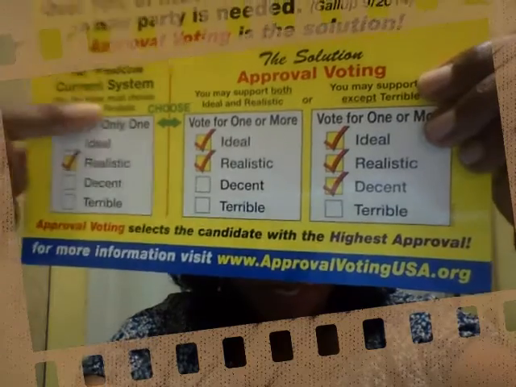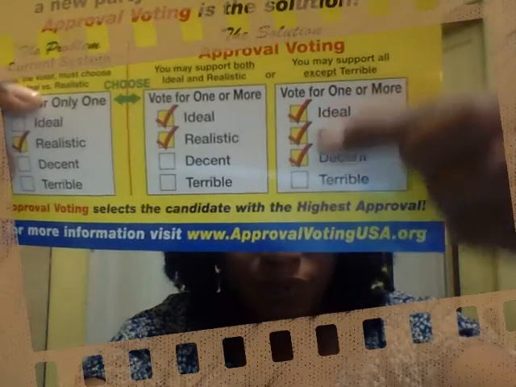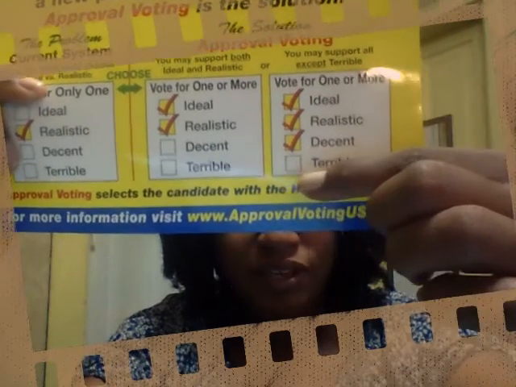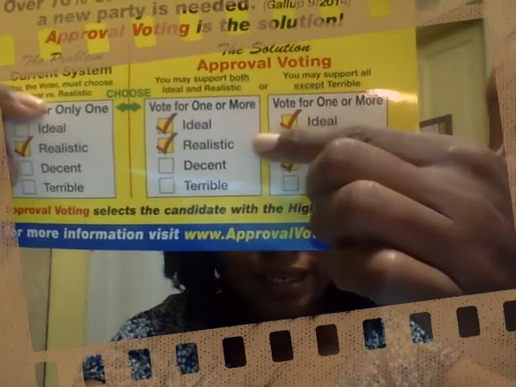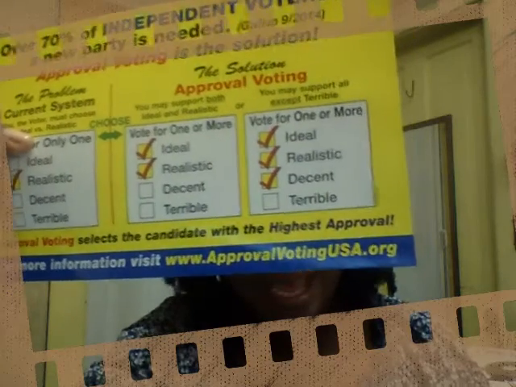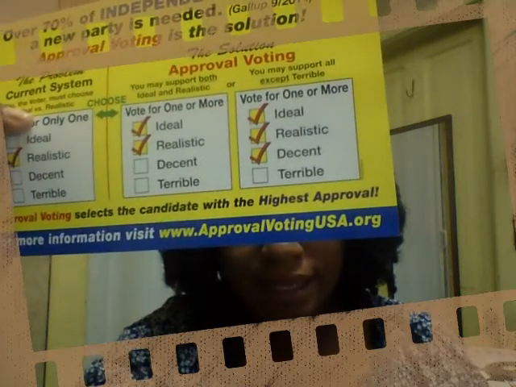With approval voting, you can actually vote for more than one. You can vote for 3 out of 4. You can vote for 2 out of 4. So you can vote for your ideal candidate and your realistic candidate and a candidate that you consider at least decent, if nothing else. And you just leave the terrible candidate blank. And so everyone casts their votes this way. It's almost like ranked choice. It's not quite instant runoff. It's approval voting. So the candidate who gets the most votes of approval wins.